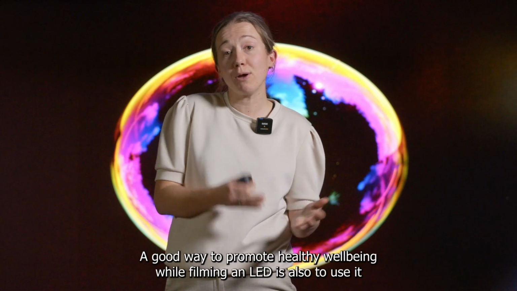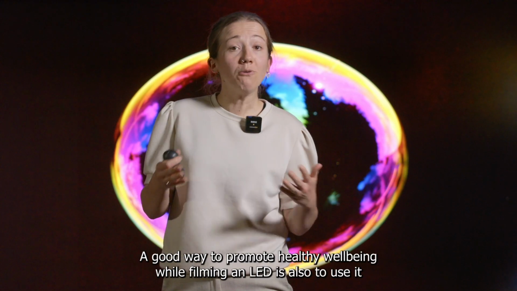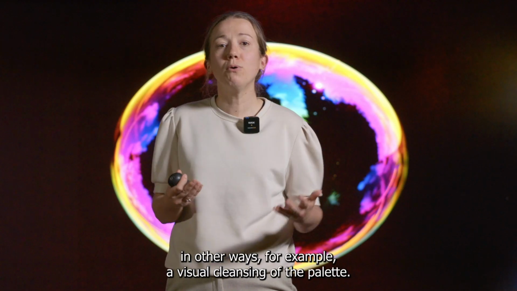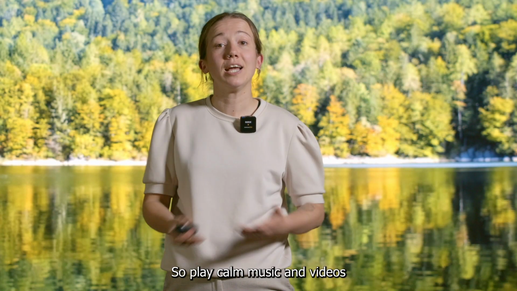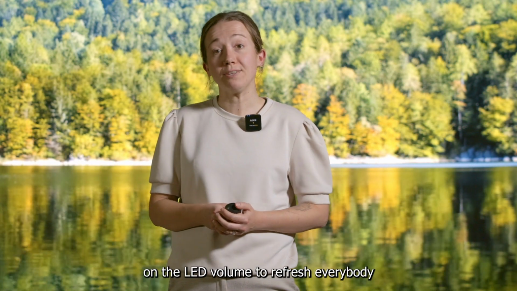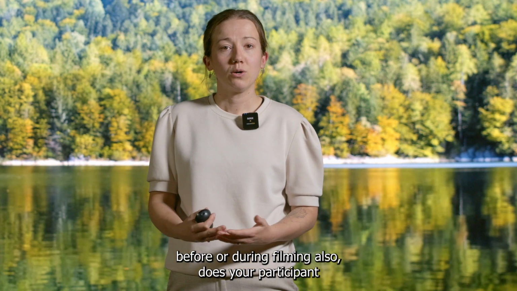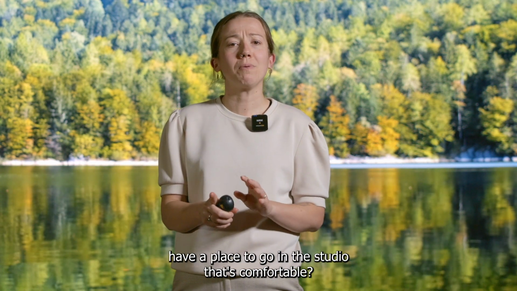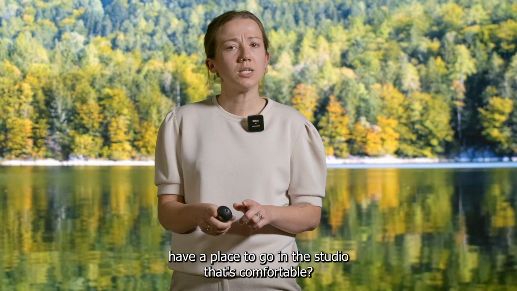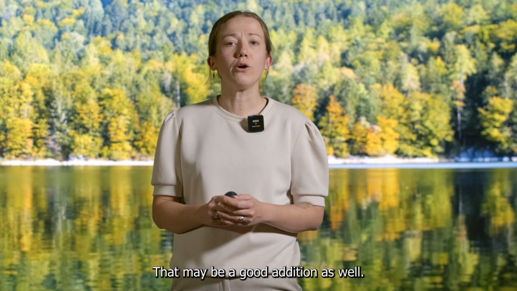A good way to promote a healthy well-being while filming in LED is also to use it in other ways. For example, a visual cleansing of the palette. So play calm music and videos on the LED volume to refresh everybody before or during filming. Also, does your participant have a place to go in the studio that's comfortable? That may be a good addition as well.